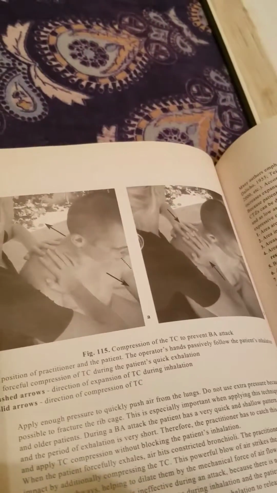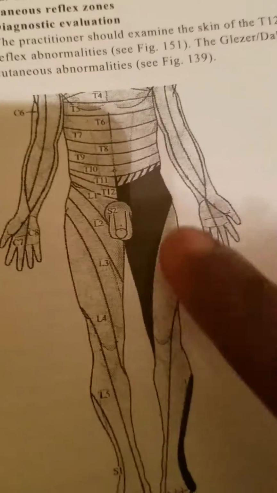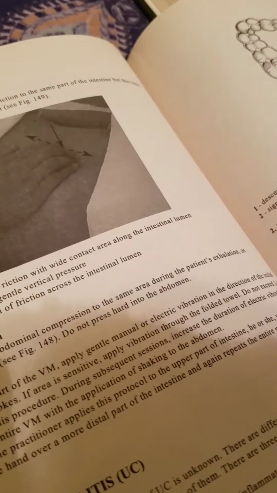So that's just some of the things I wanted to show you. This is a good book. Actually, I'm just going to open up to something. Let me see. Whoa, yeah. S1, S2. I don't know where I'm at, but okay. This has to be talking about some type of constipation. Okay, constipation. Okay, this is talking about the colitis. How do you pronounce things of that nature?